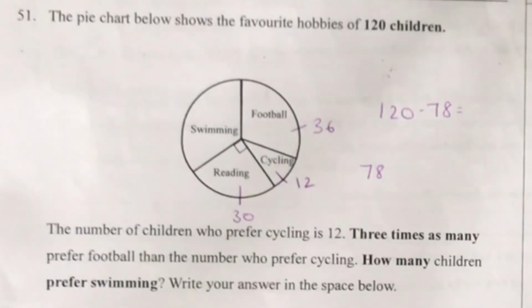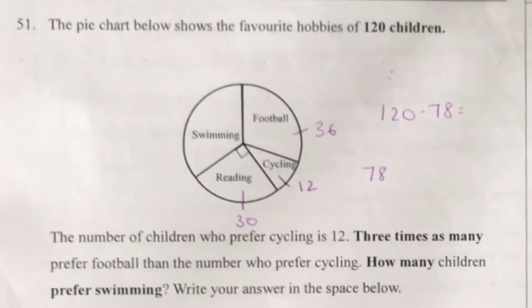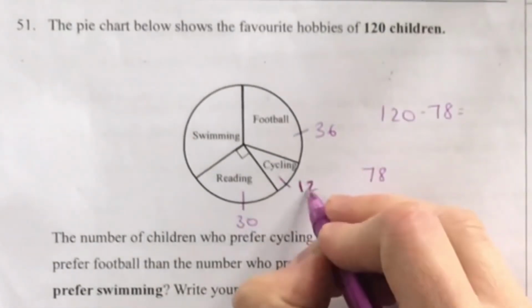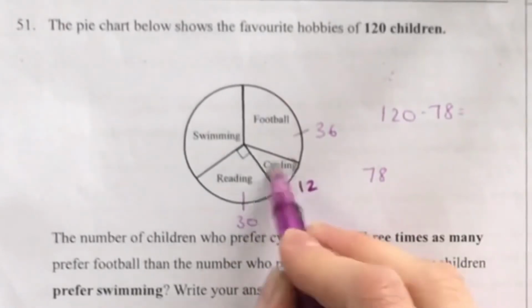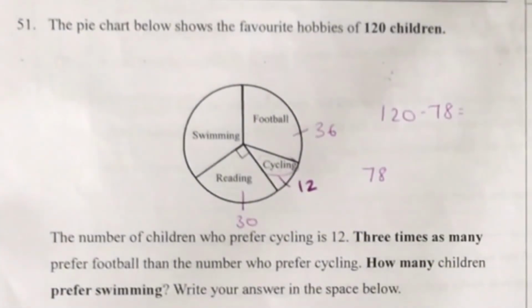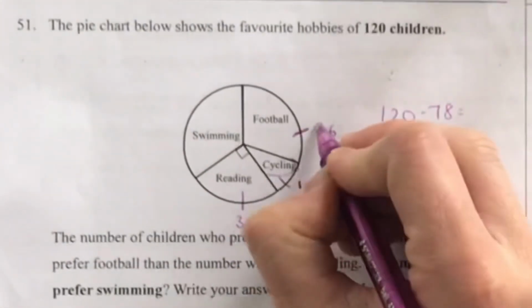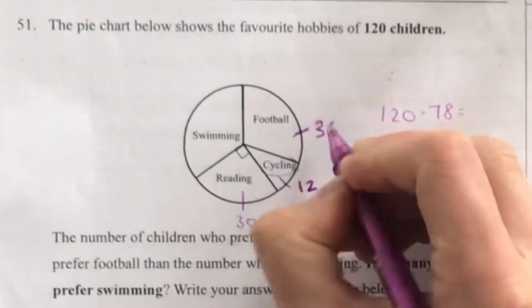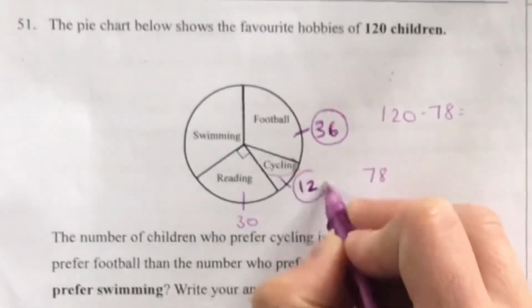Question number 51, you've got a pie chart. We had a wee look at this a couple of weeks ago. It was a bit more straightforward than this one is, so we'll have a good look at this one today. The pie chart shows 120 children, and it's told you that the number of children who prefer cycling is 12. So that means this little slice of the pie chart stands for 12 children. 3 times as many prefer football. So 12 times 3 gives you 36, which tells you that the football part shows 36 children.